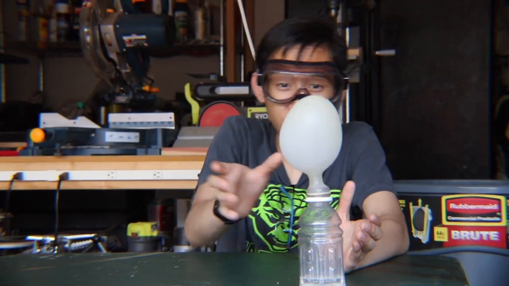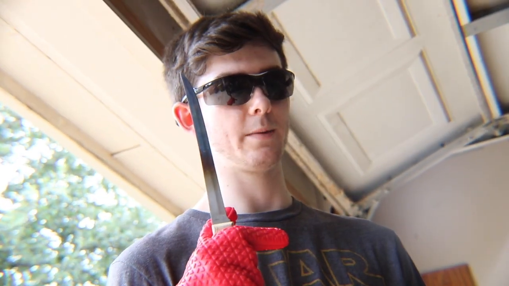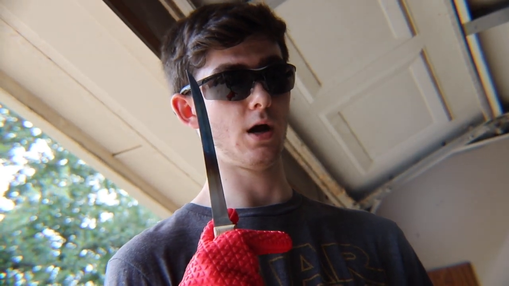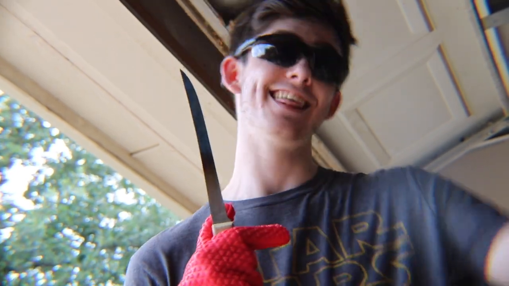Now, as you can see, okay guys, so today we have a 1,000-degree knife, which underwent no chemical change as the change in temperature created no new substance, versus that balloon. Wow! I was not expecting that!